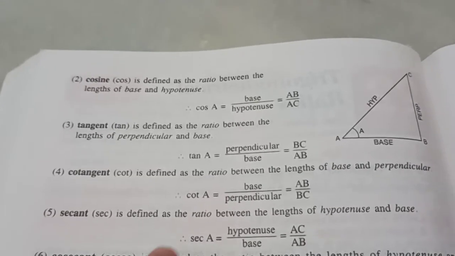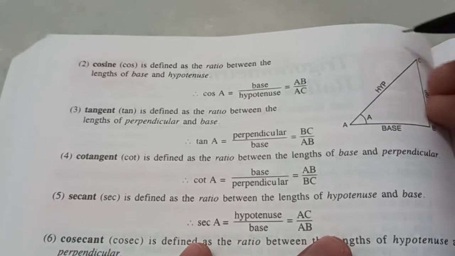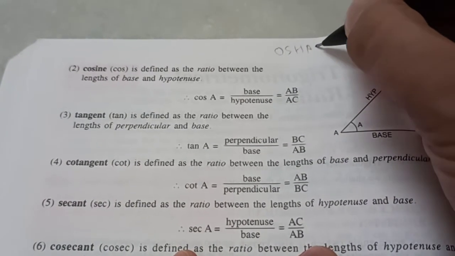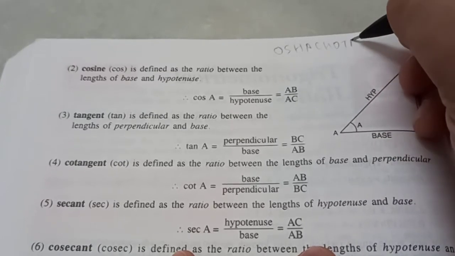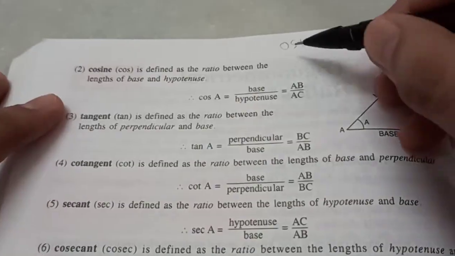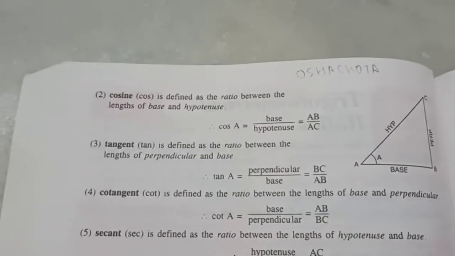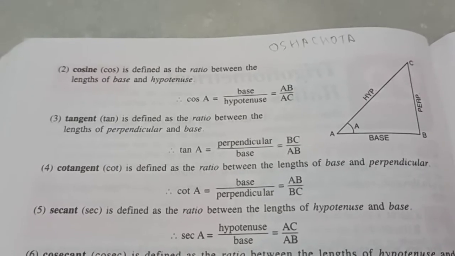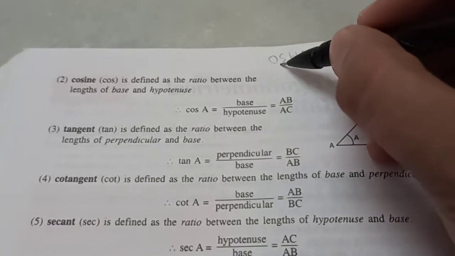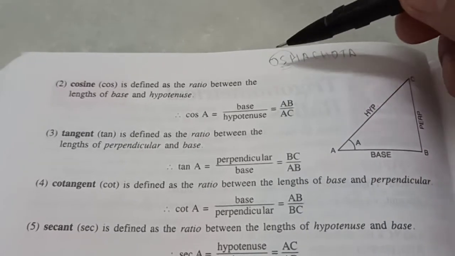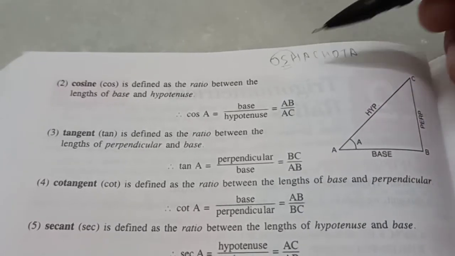Now these are the definitions. An easy way to remember it is Osha Chota. So if you want to find the sine, and remember these are ratios, they don't have any units, then it's O upon H, that is the opposite upon the hypotenuse.